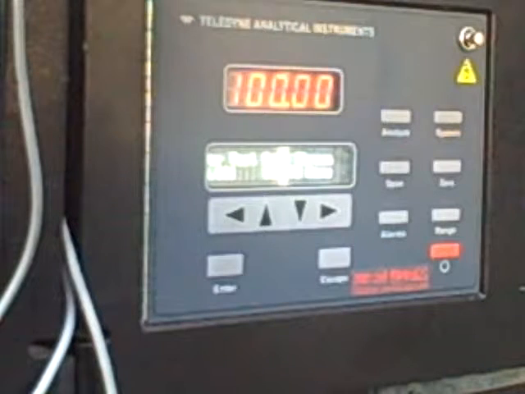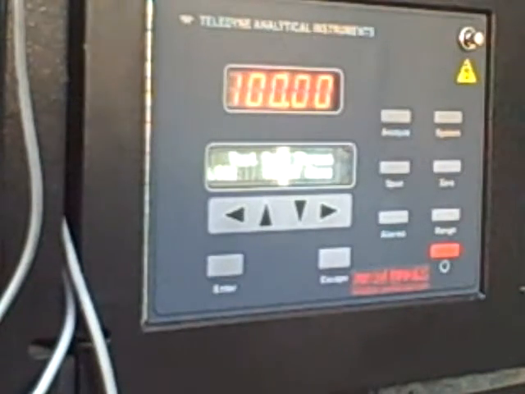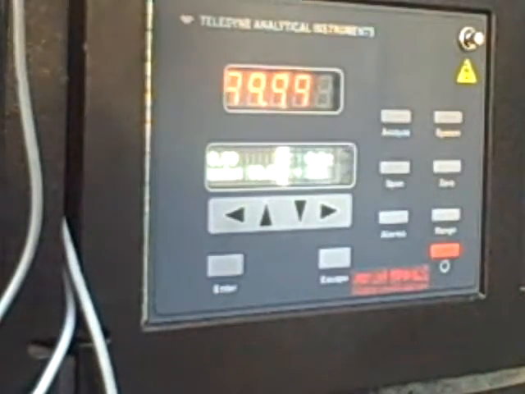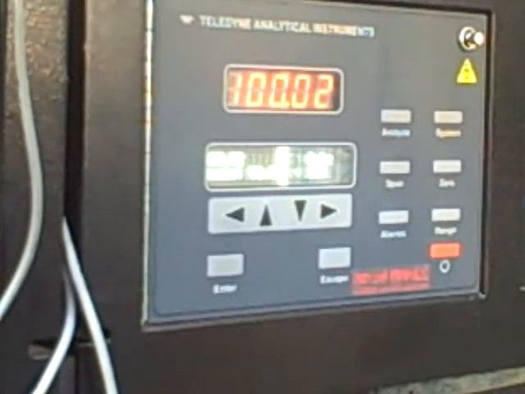And now we're something below atmospheric pressure, maybe about 4%, maybe close to 5%. From this screen, you have to hit Analyze to see what the actual reading is. 98.99. That's it. Fully pressure compensated. This will work over a wide range of approximately plus and minus 5% of atmospheric pressure, maybe as much as plus and minus 10% of atmospheric pressure. All right. That's it.